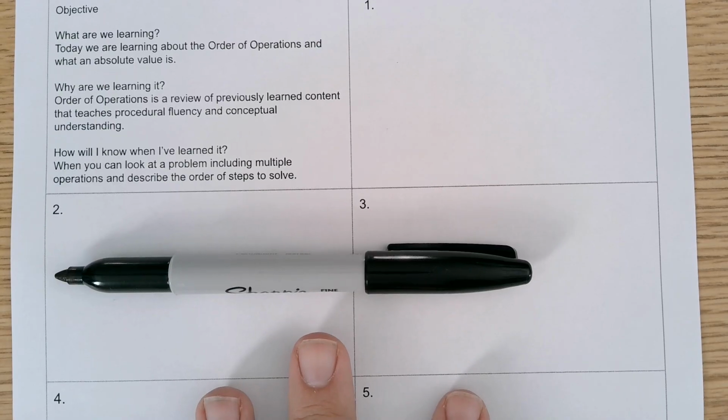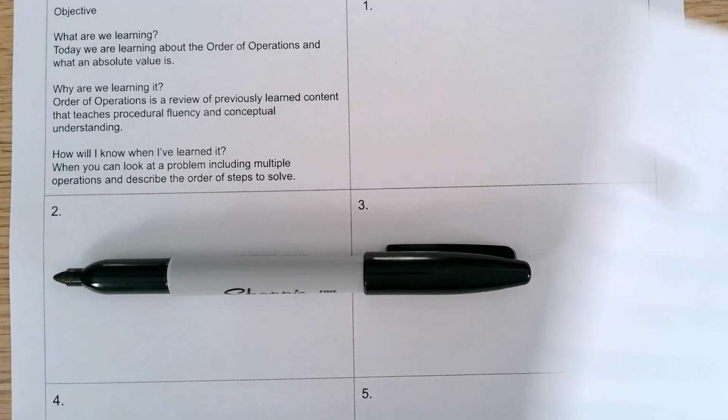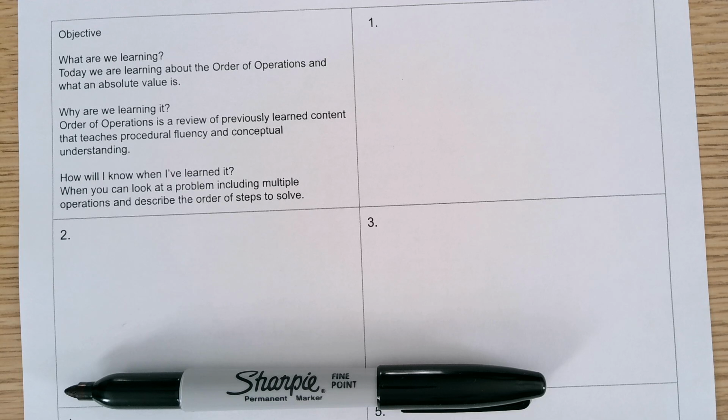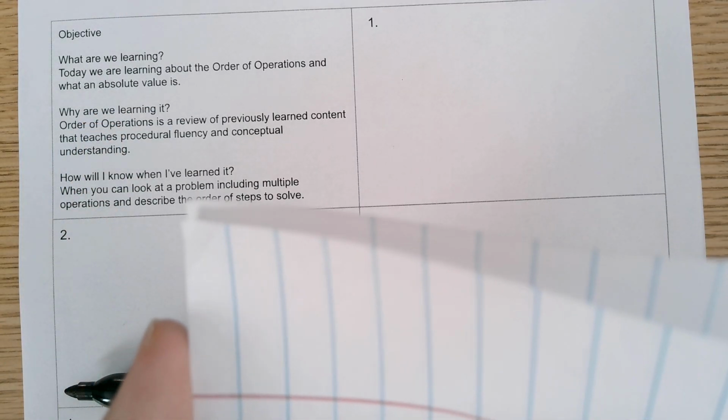If you don't have one of these, that's just fine. You can do this with any lined piece of paper. All you're going to do is fold it in half once the long way, or some call it the hot dog way. Okay? And then once you have done that, you're going to unfold it, and fold it not once, but twice via the hamburger way, the short way.